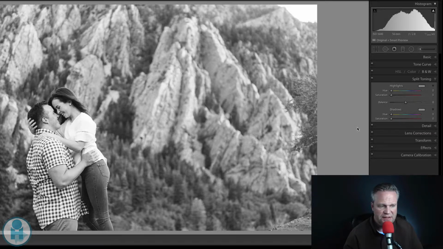And so this is kind of where toning in images actually began. Back in black and white, before color film was even around, in the darkroom, photographers would tone their images, sepia tone, cyanotype, these types of things, to get kind of a unique look and feel to their image. And so this image is black and white. I like it, but let's add a little bit of warmth.